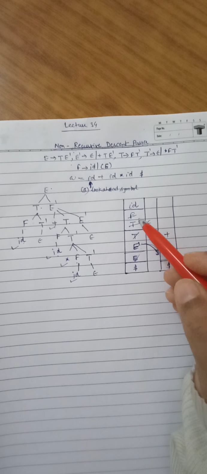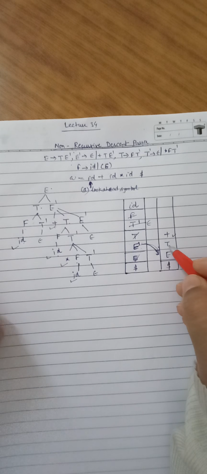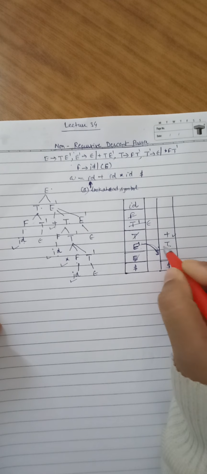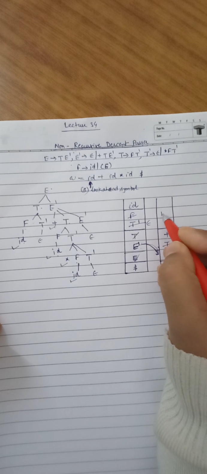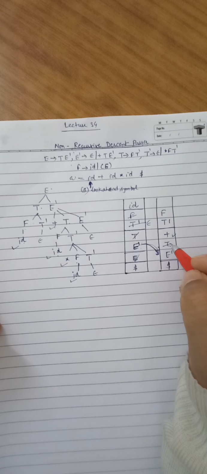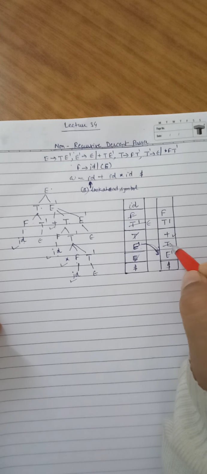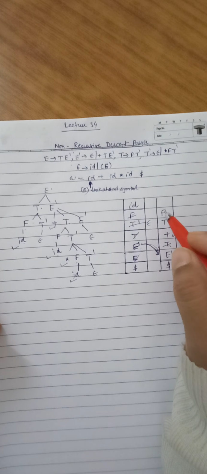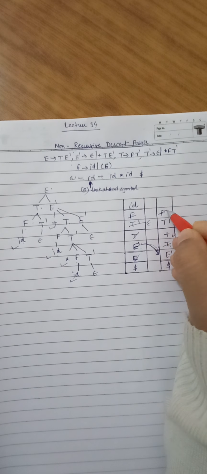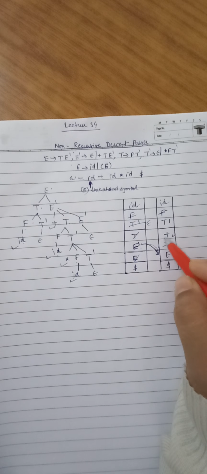So first after id what we will get is plus, so it is over. So now what is the requirement? Next, what is the requirement? We need another id, so we are taking this production T → F T', so this will get cut, and what will we get? F T'. From this T, what will we get? F T', this production. So that's why I cut the T, and instead of T I'm writing F T'. Then F T', because we need id, so again F will get cut, and what will we get? id. So what will we get till now? id plus id. This is id, this is plus, this is id.